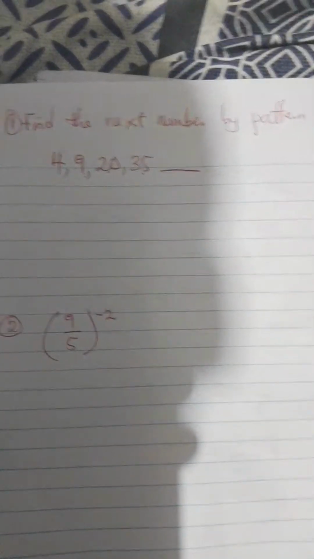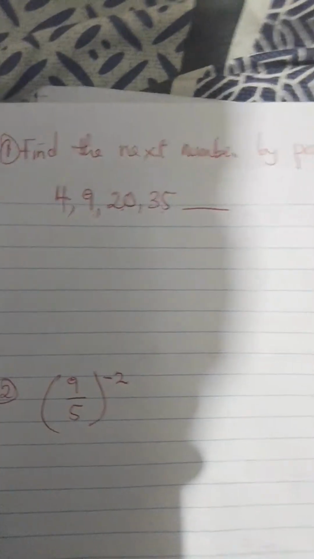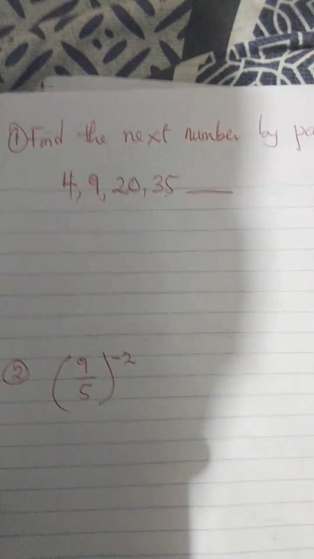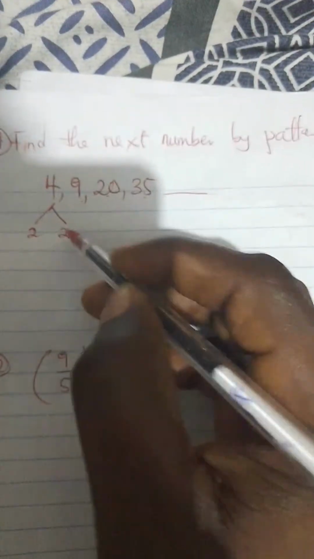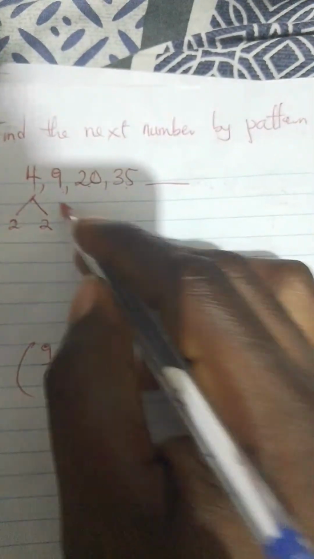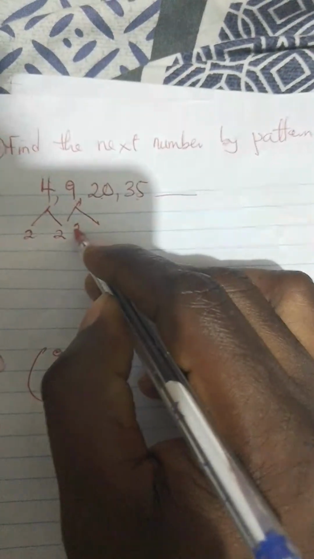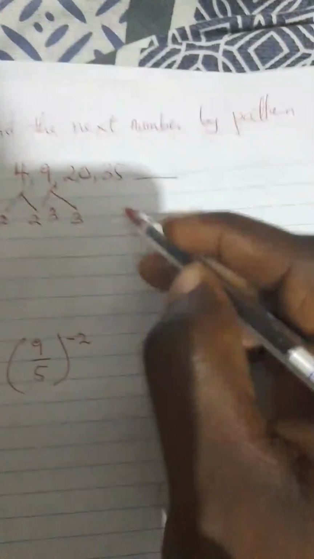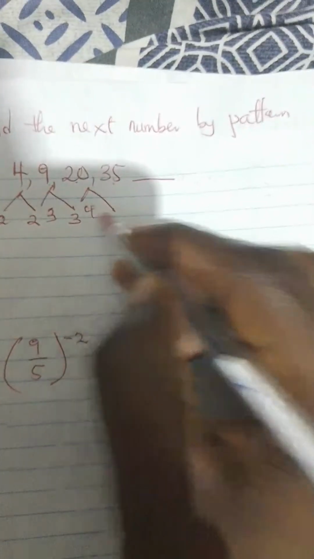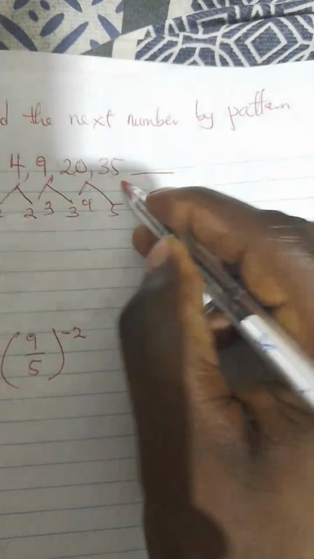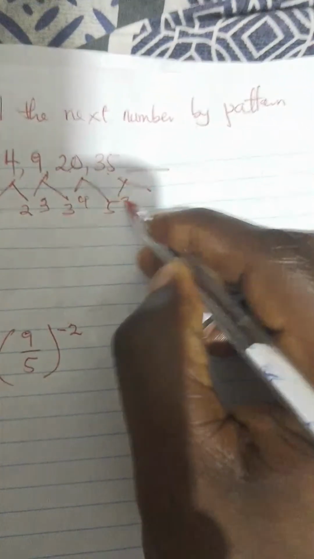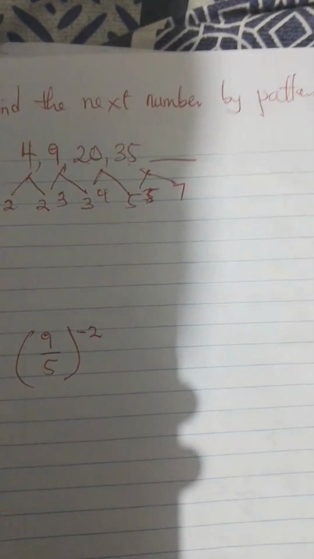So in most cases, when you have something like this, to find the next number, what you have to do is to expand the number. So you can have 2 by 2 for the 4, then the 9 becomes 3 by 3, then the 20 becomes 4 by 5, the 35 becomes 5 by 7, right?